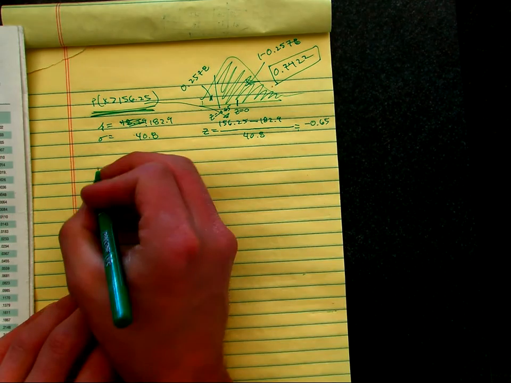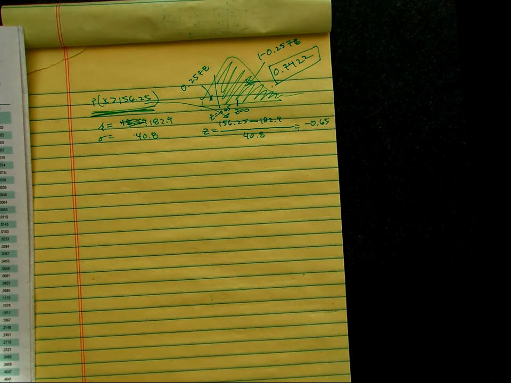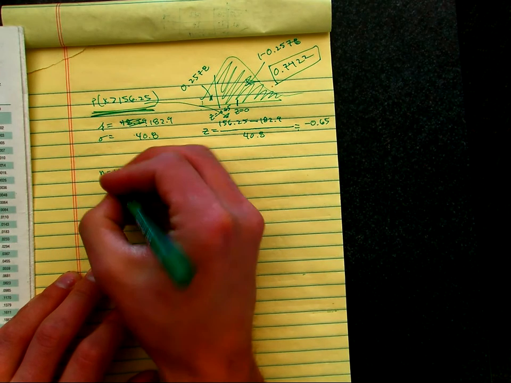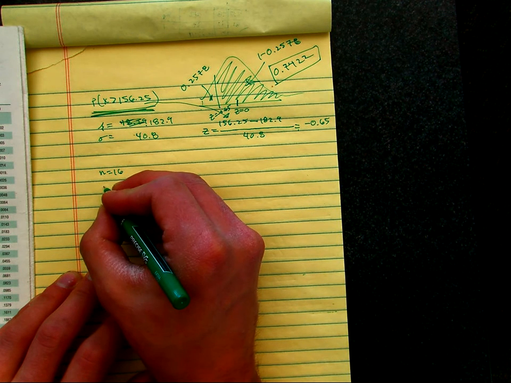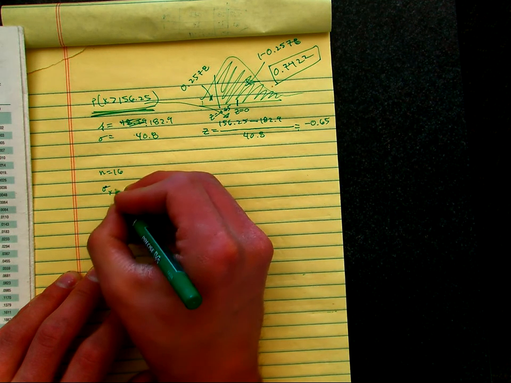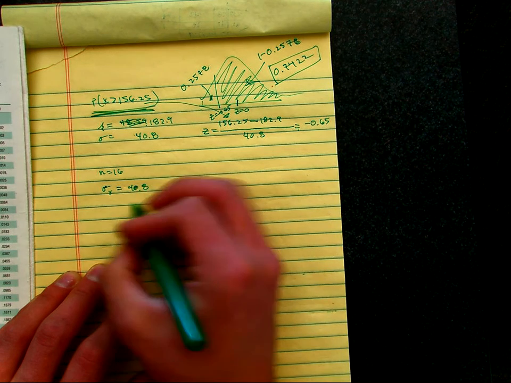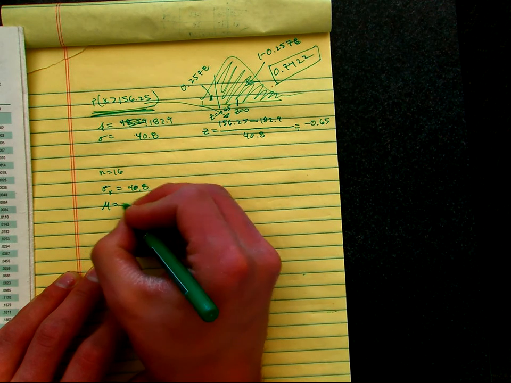So in this example, we're actually dealing with the mean of a sample of men. So in this case, we're doing 16 men. And our standard deviation is still going to be the same, 40.8, and our mean is 182.9, right?